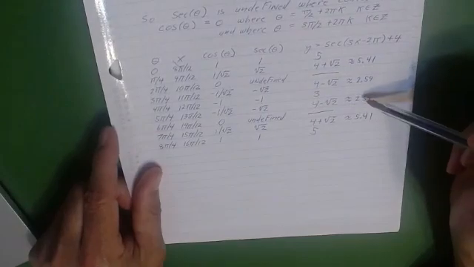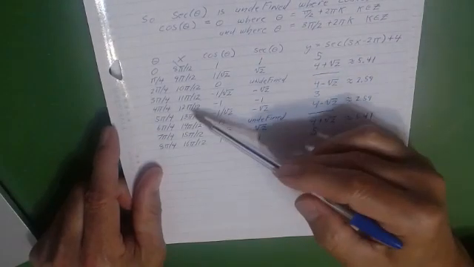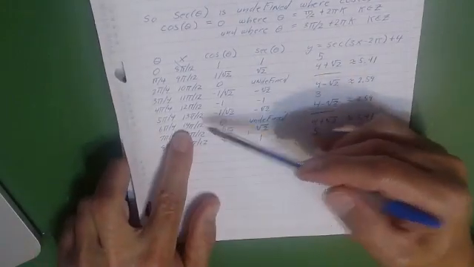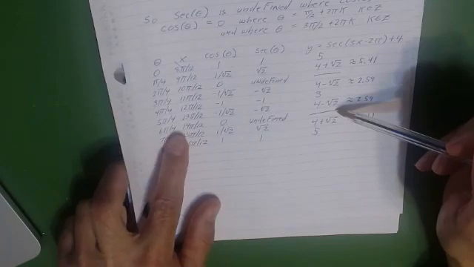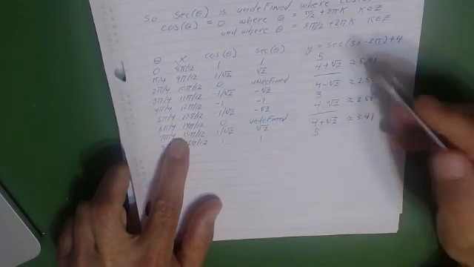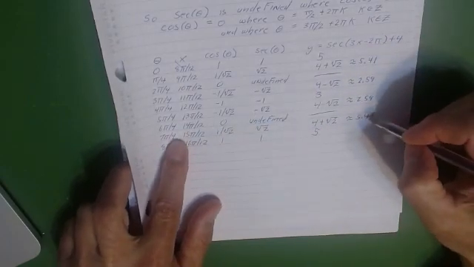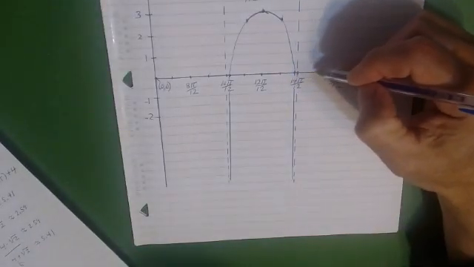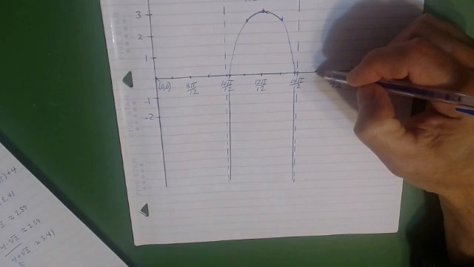So we went from 13 pi over 12 to our undefined point. We go from 2.59 to undefined. And our next point, we jump back up to 5.41 when we get past this undefined point. Here's our next chunk of x, okay?